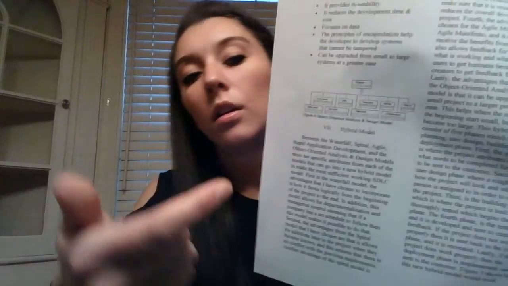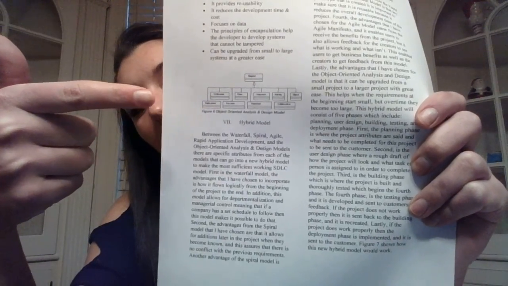And this is the OOAD phase, or whatever you want to call it, the model.